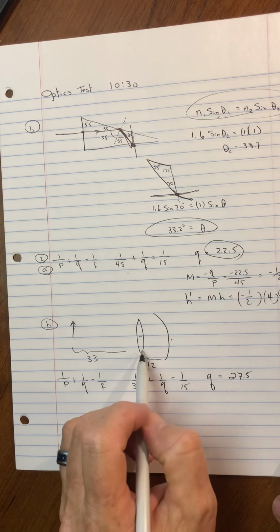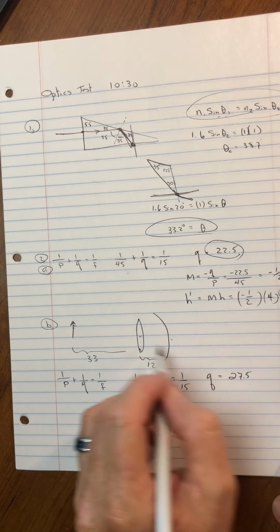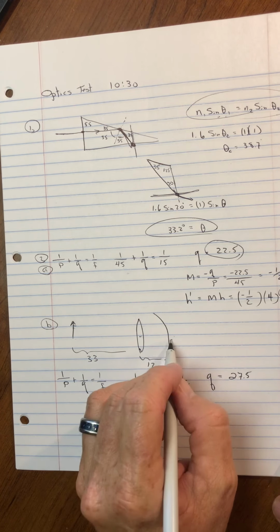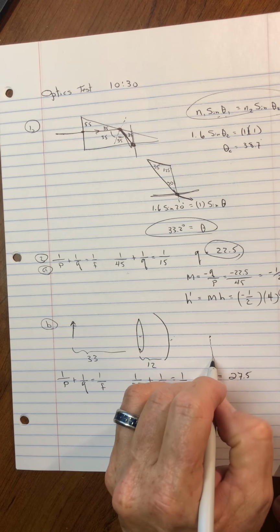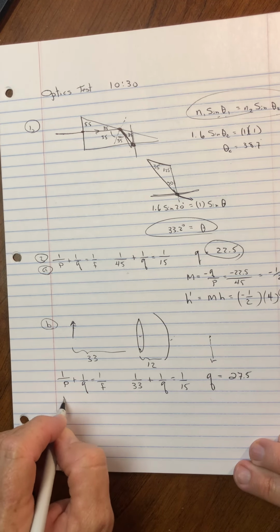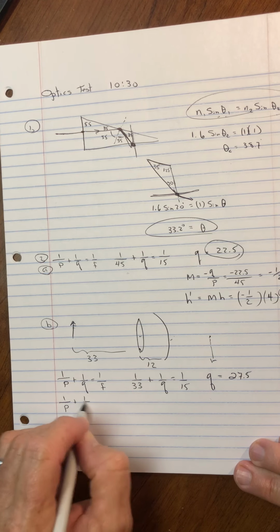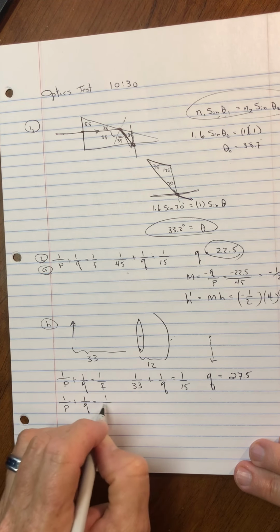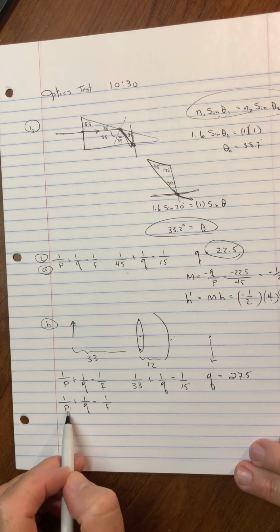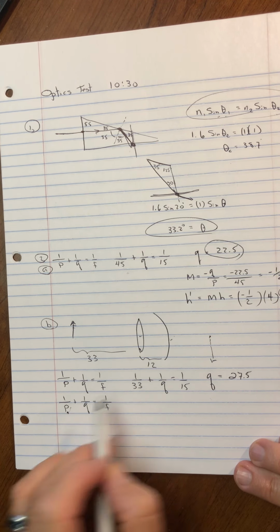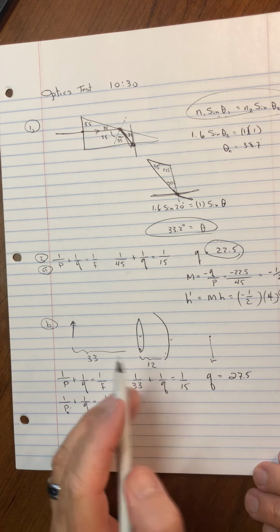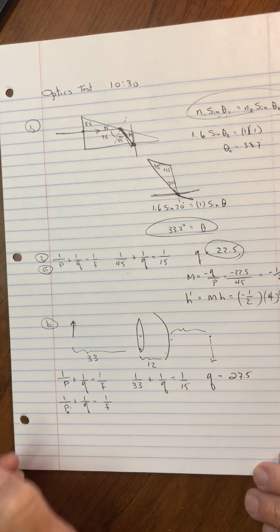Now, 27.5 is way over here. So if I didn't have this mirror, it would form an image right there, which then is what makes the second part of this not only tedious, but maybe a little bit hard, because the object distance for the second optical element, which in this case would be the mirror, would now be this distance.